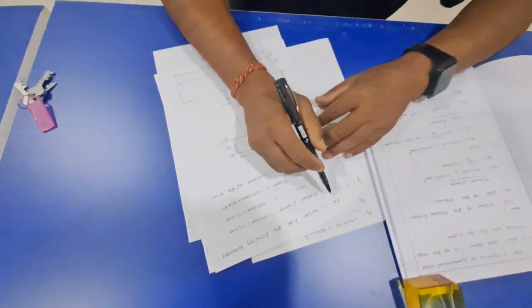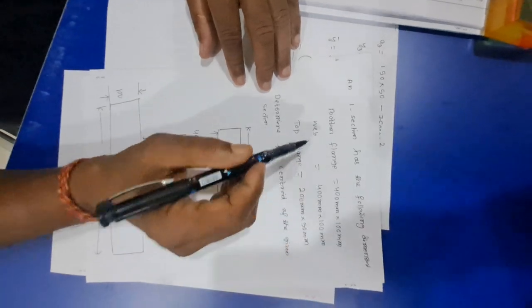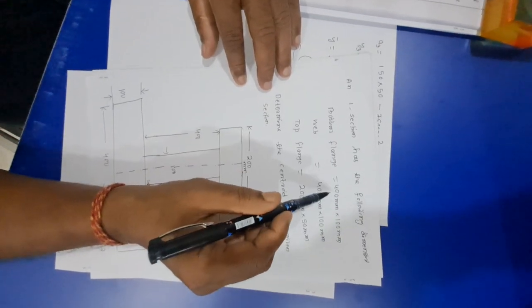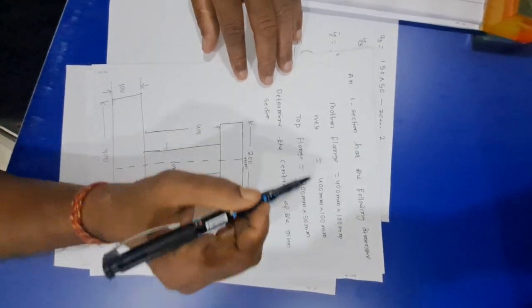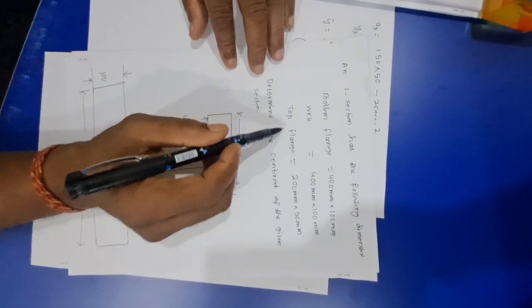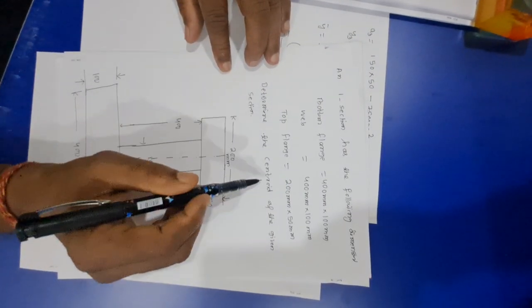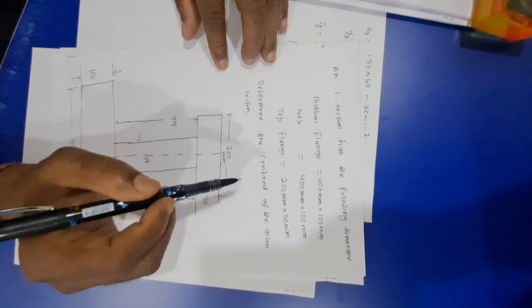Now I will discuss the second question. An I section has the following dimensions. Bottom flange 400 mm into 100 mm. OF 400 mm into 100. Top flange 200 mm into 50 mm. Determine the center of gravity of the given section.